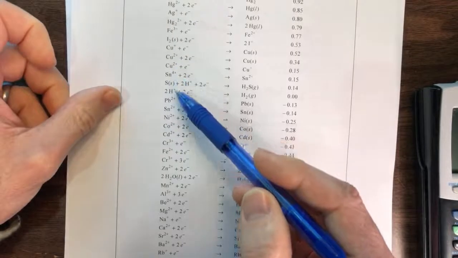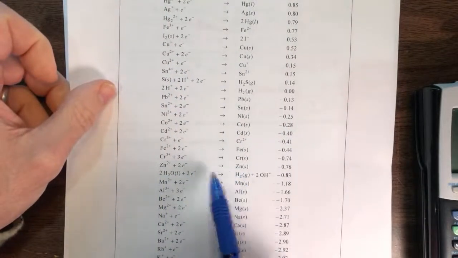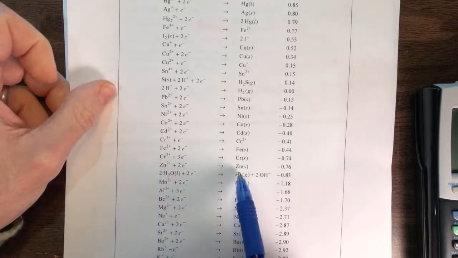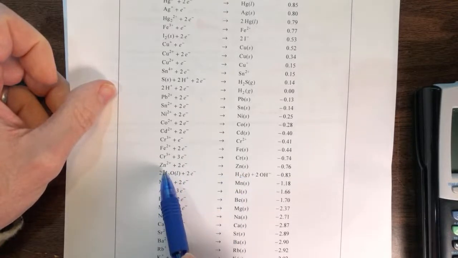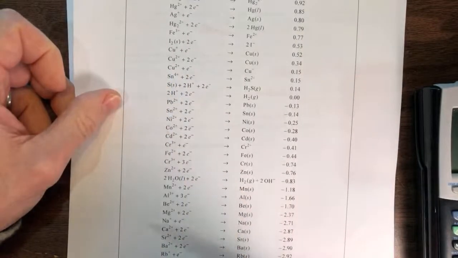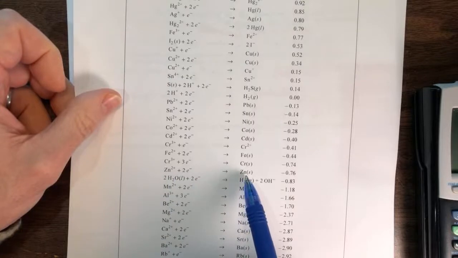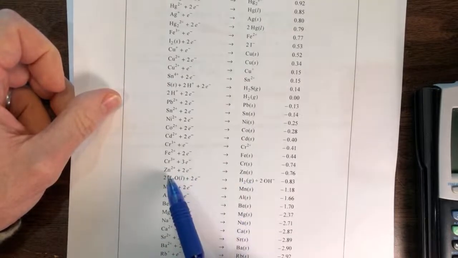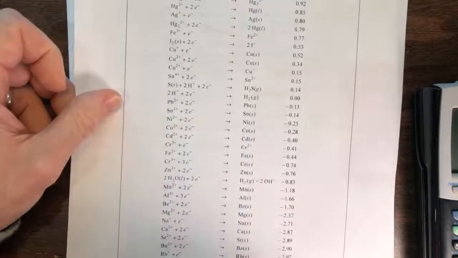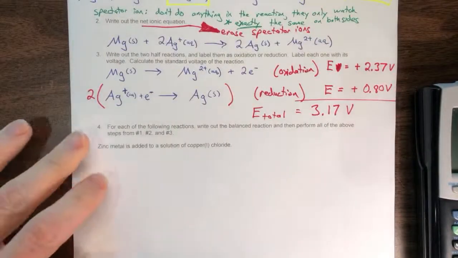So zinc's way down here, right? You have zinc 2+. So we know that zinc goes to a 2+, and you don't find zinc anywhere else. Some of these things like copper have multiple different possibilities, but zinc is always going to be either zinc metal or zinc 2+. There's only one on the table, so that'll help you out if you're not sure what charge it forms.